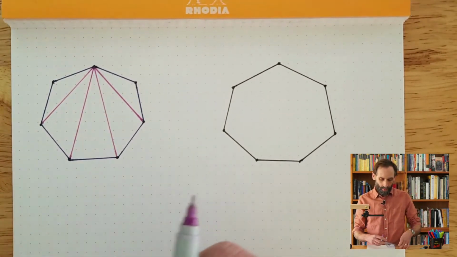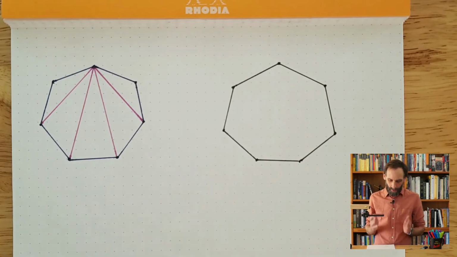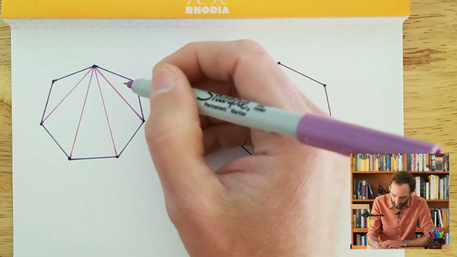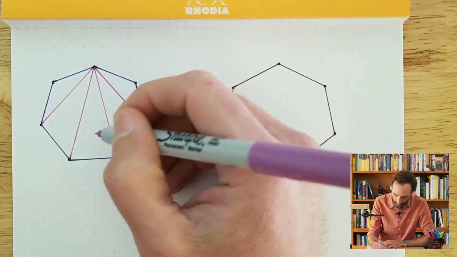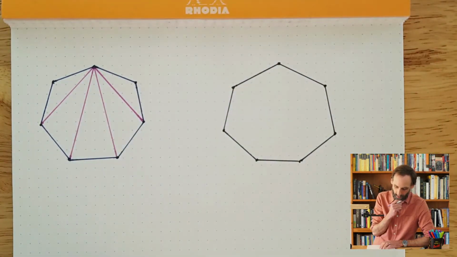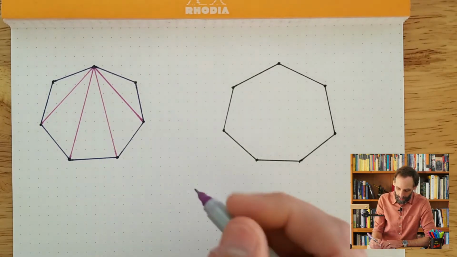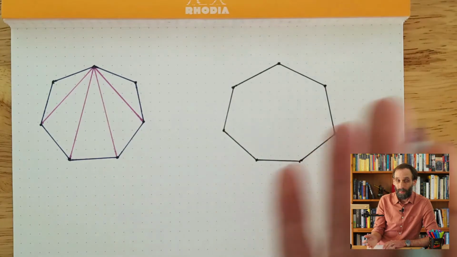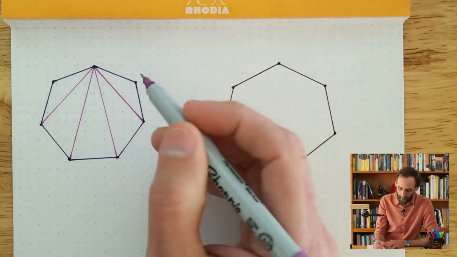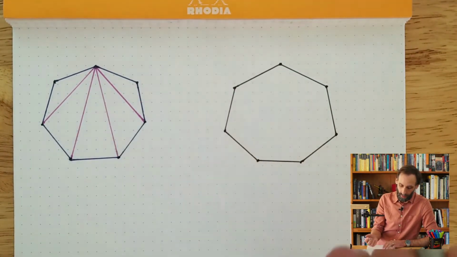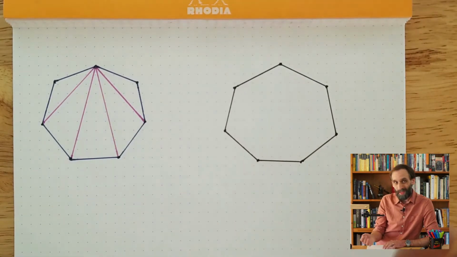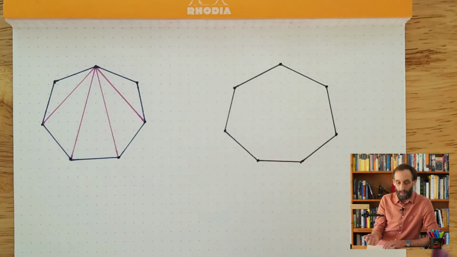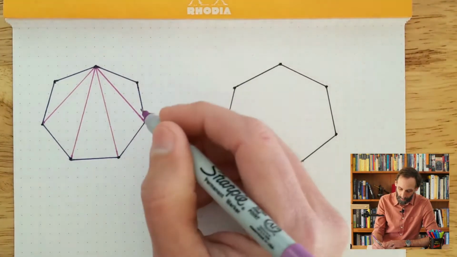Now we notice that, wait a second, I have a bunch of triangles. How many triangles do I have? Well, I have 1, 2, 3, 4, 5 triangles. Each of these triangles has an angle sum of 180 degrees, and all the angles of all the triangles end up overlapping with being the same as the angles of the original polygon, the heptagon.